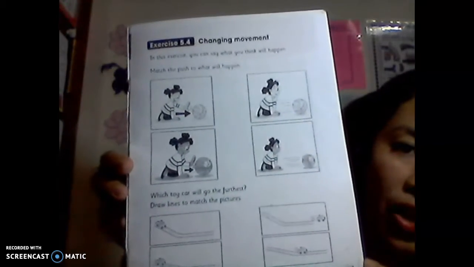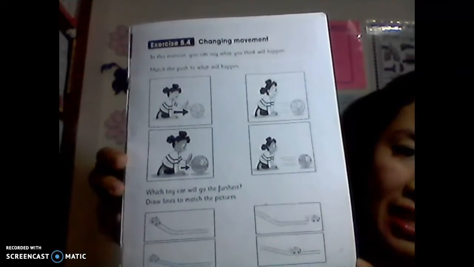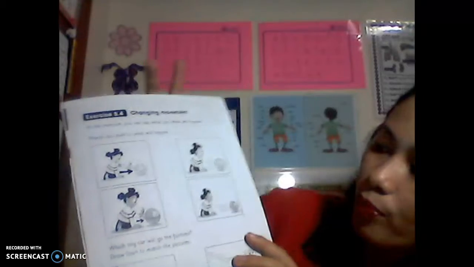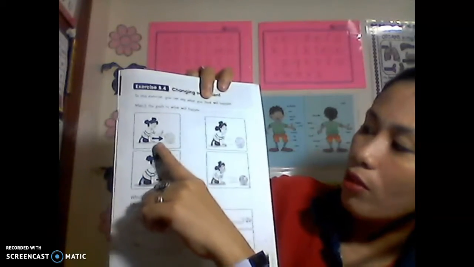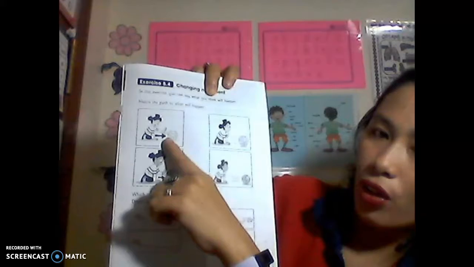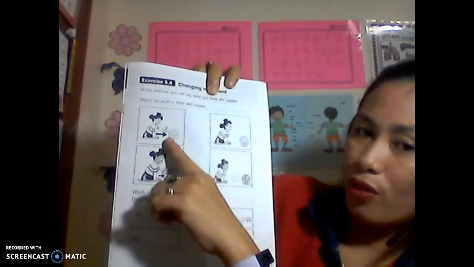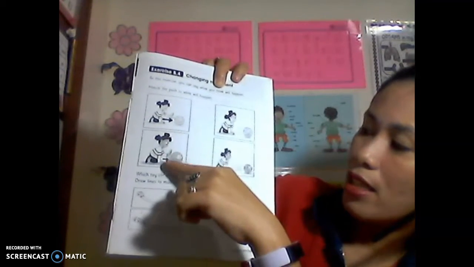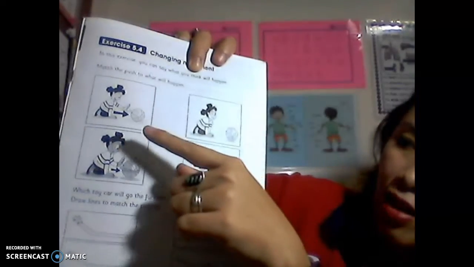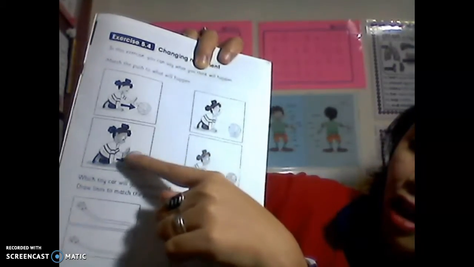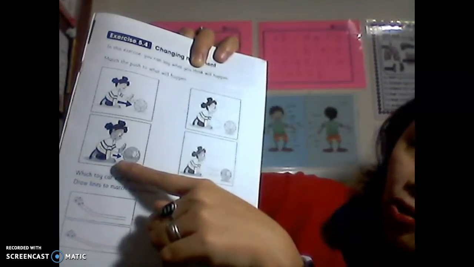You're going to push the things. Look at this. She is going to push it. The ball is farther, and then this one is near. So look at the arrow. The arrow here is longer. The arrow here is shorter, right?